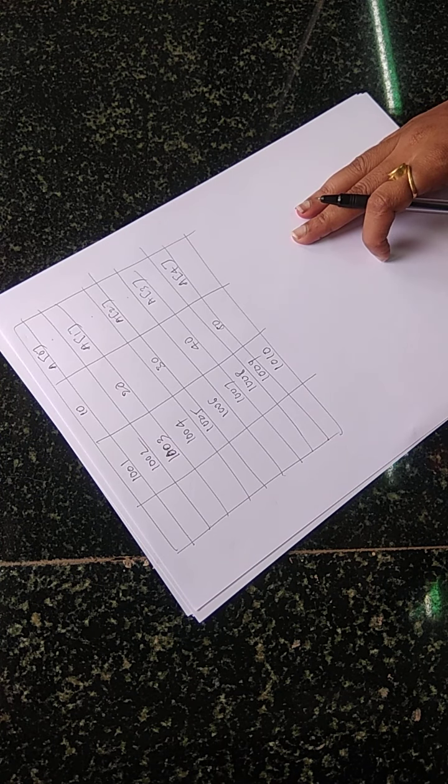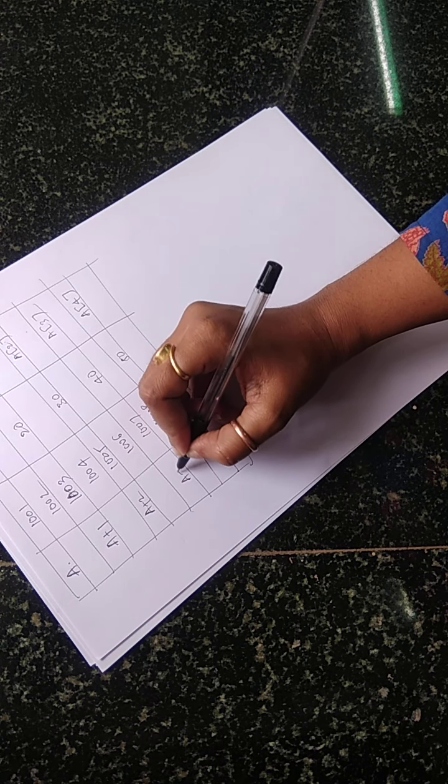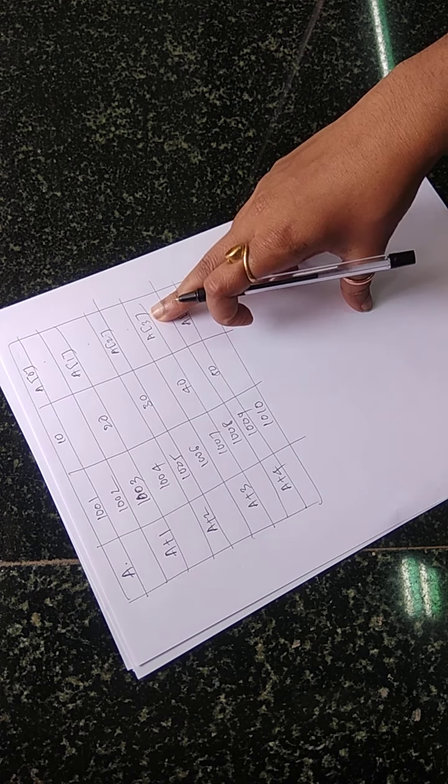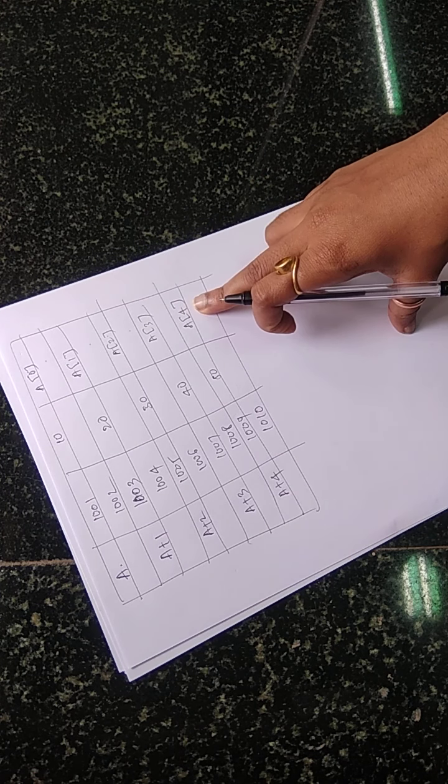For the first time it is 0, so A will be printed. For the second time it is A plus 1. Here it is A plus 2. Here it is A plus 3. And here it is A plus 4. So here A means A of 0. A plus 1 means A of 1. A plus 2 means A of 2. A plus 3 means A of 3. And A plus 4 means A of 4.